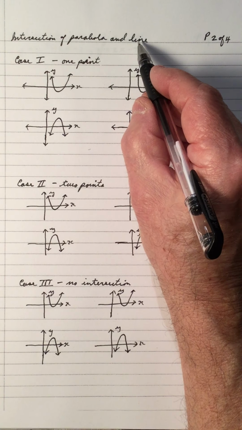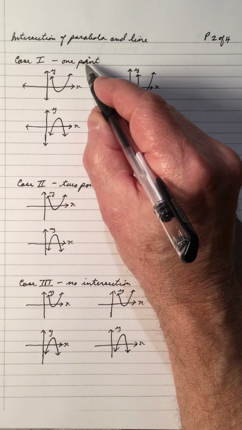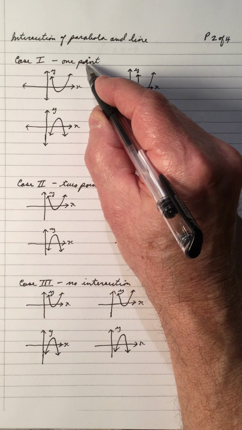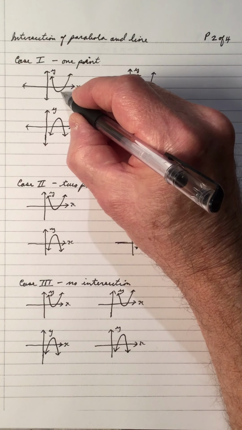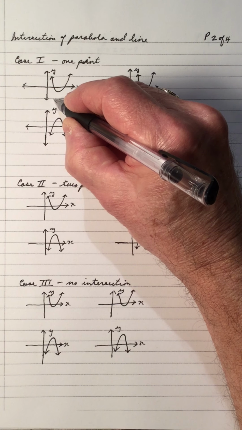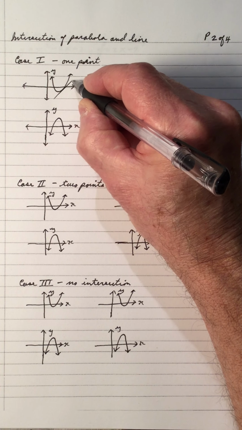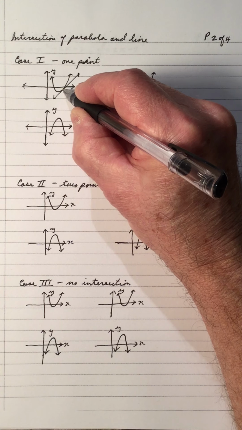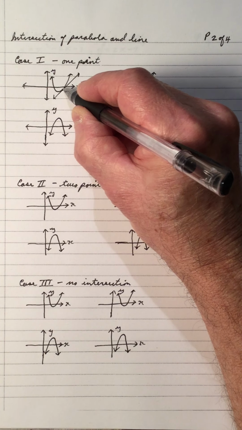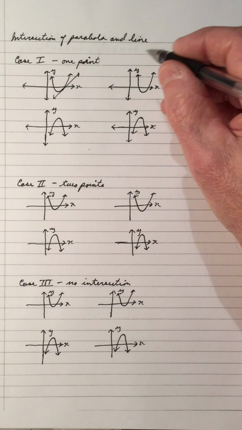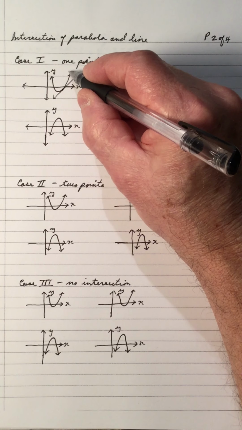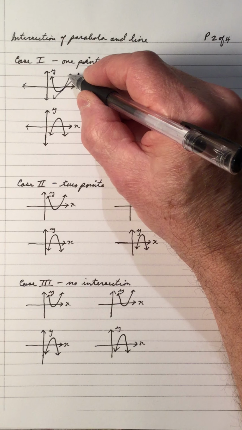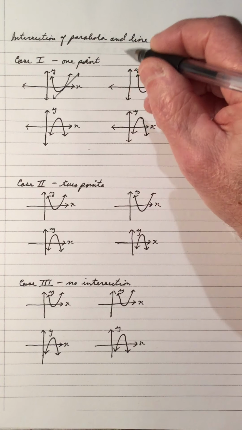Intersection of a parabola and a line. Case 1, we could have one point where the parabola and the line intersect. So if I have a positive slope that goes up to the right and is intersecting at one point, let's say right there. Notice that this parabola is opening up, which means the A value in the equation is positive.